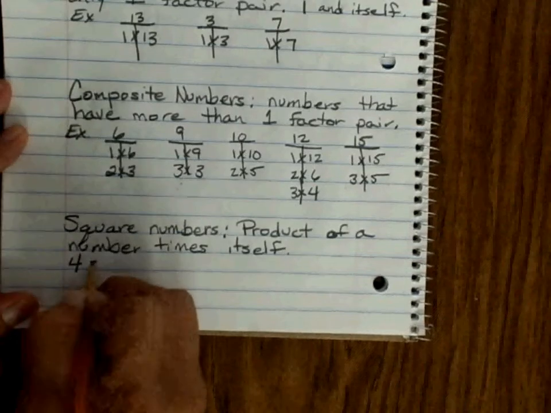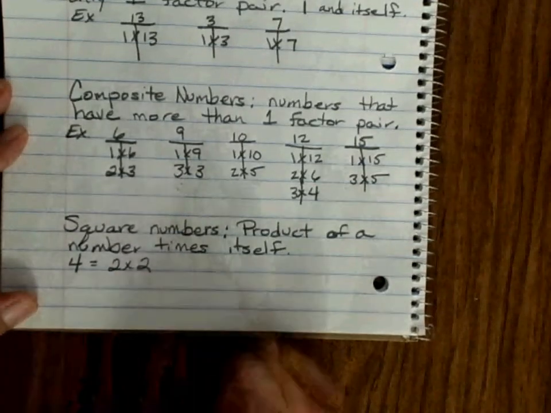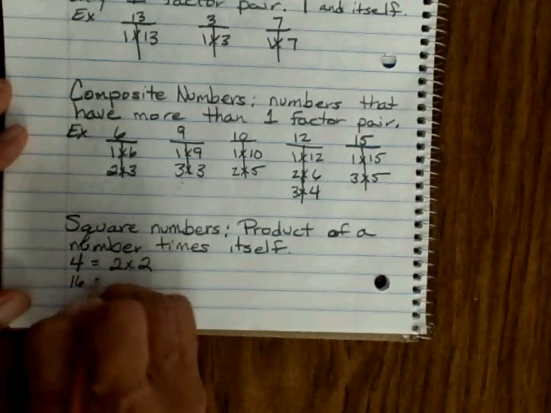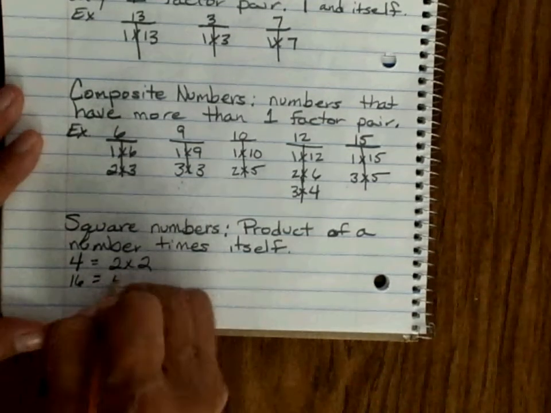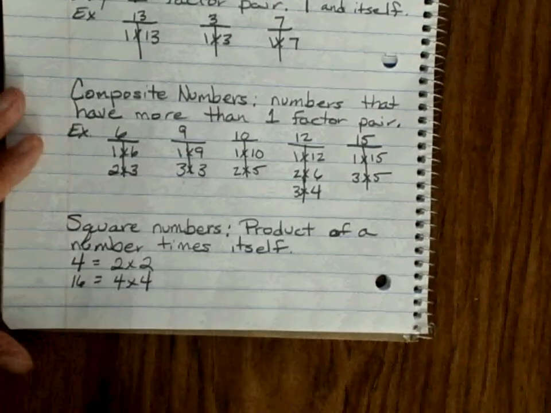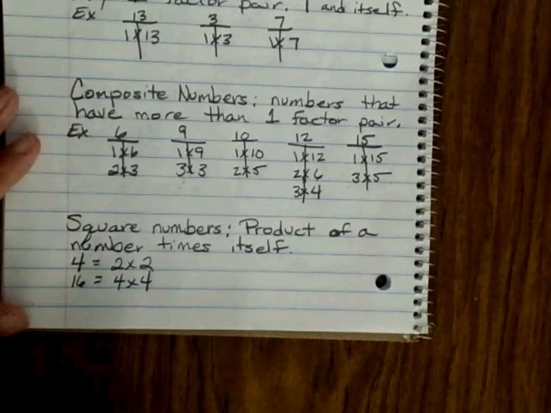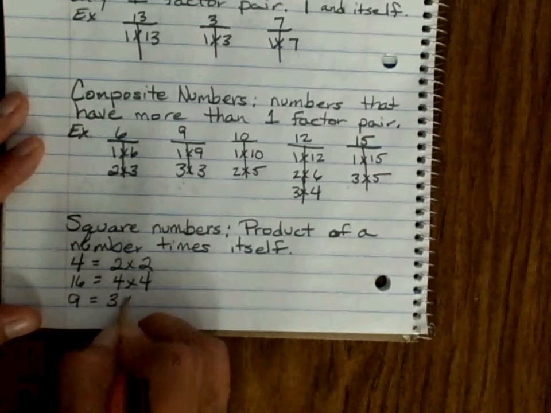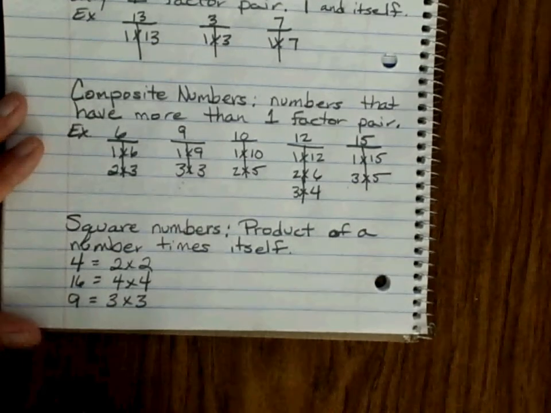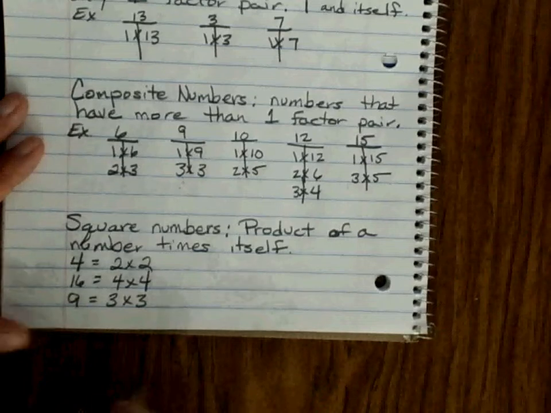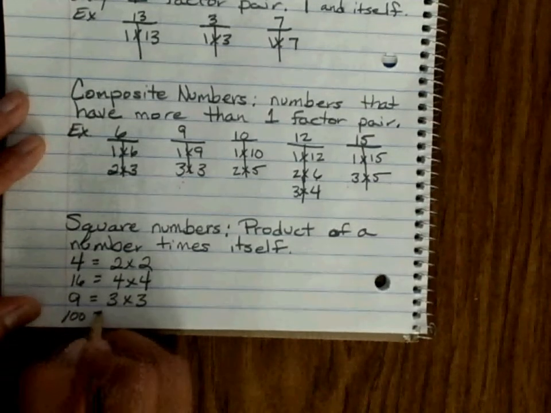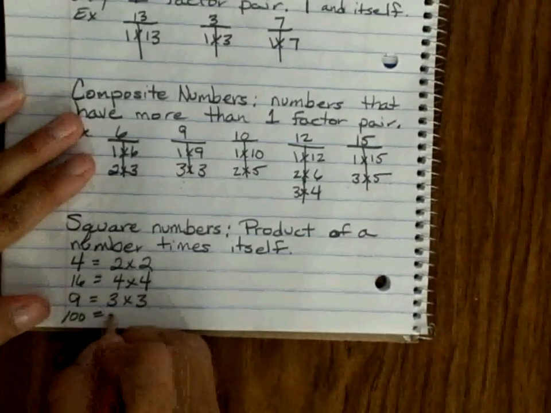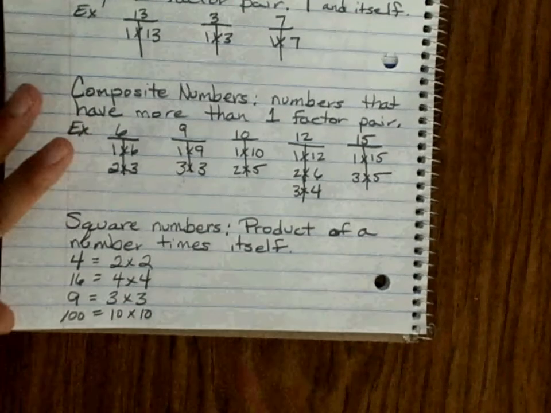Okay, so let's see. 4 is a square number because it is the product of 2 times 2. 16 is a square number because it is the product of 4 times 4. 9 is a square number because it is the product of 3 times 3. And 100 is a square number because it is the product of 10 times 10.